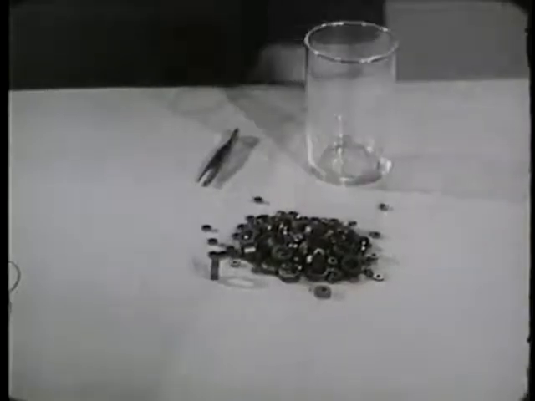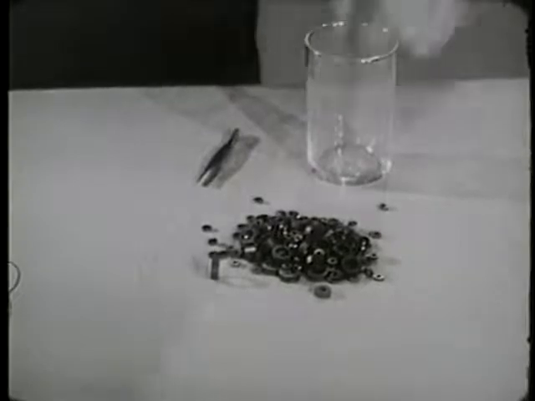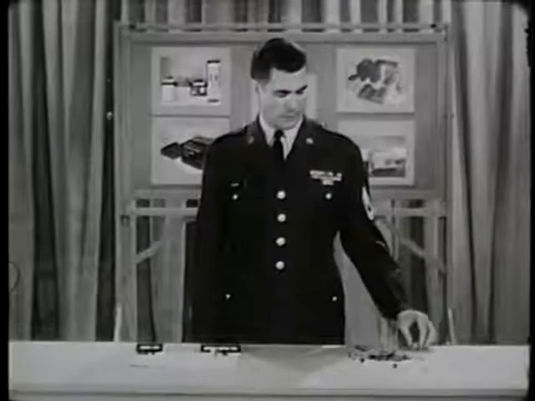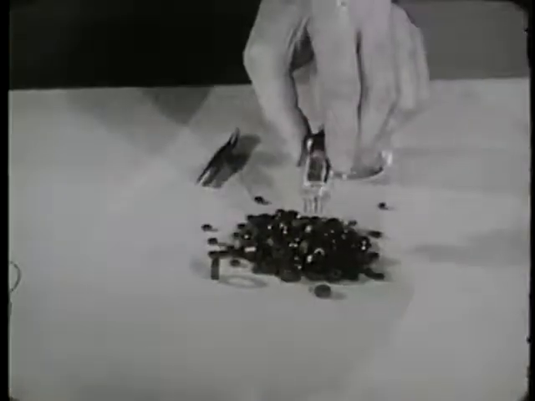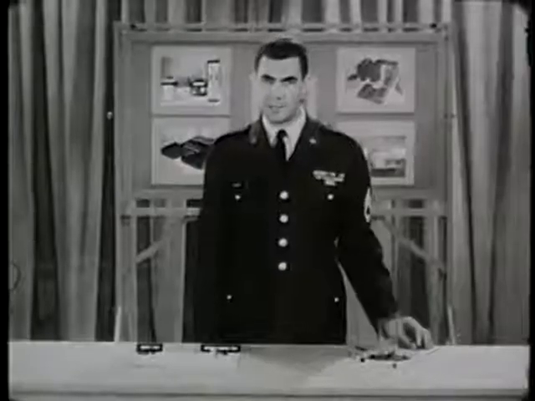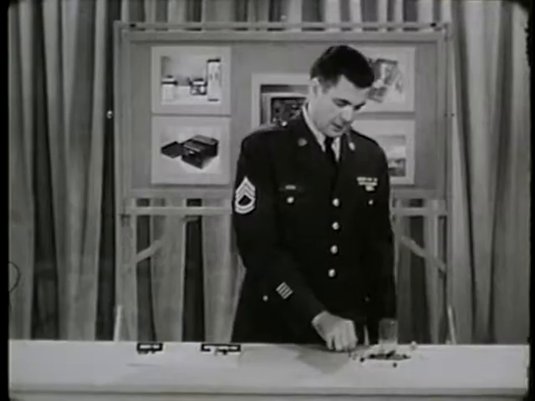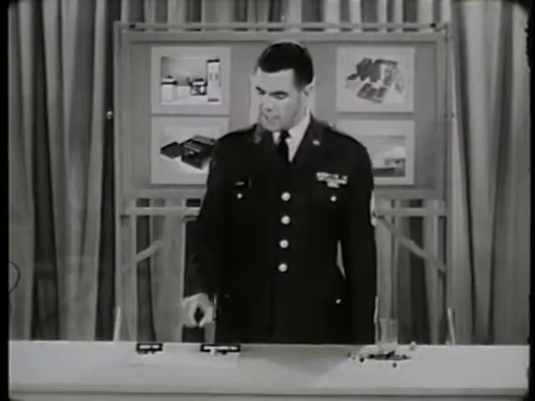They are tiny rings of nickel alloy or other magnetic materials. They have replaced vacuum tubes for many important functions in data processing systems. Cores come in a variety of sizes and in two basic types.